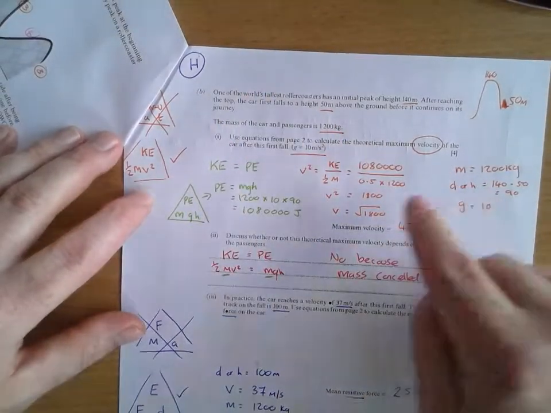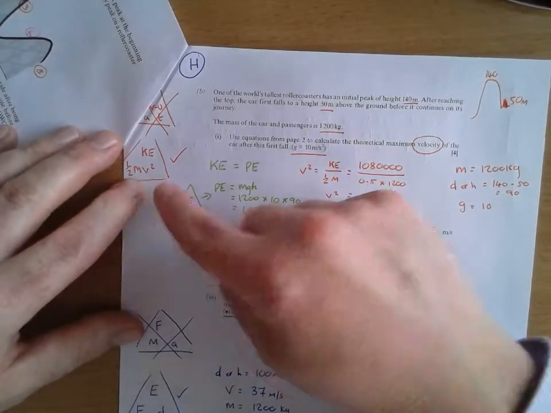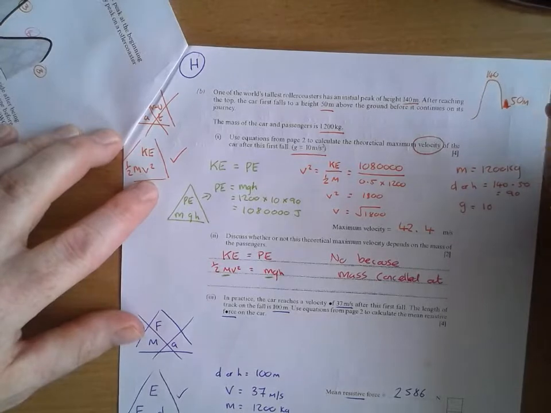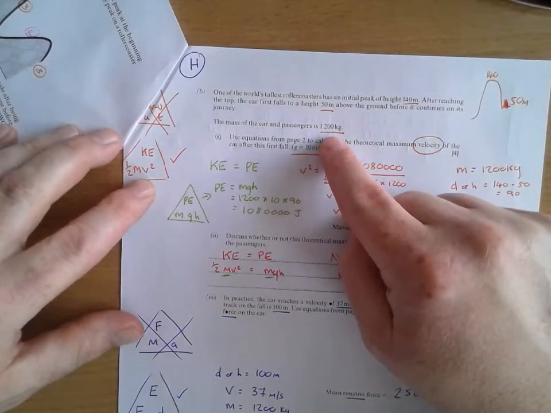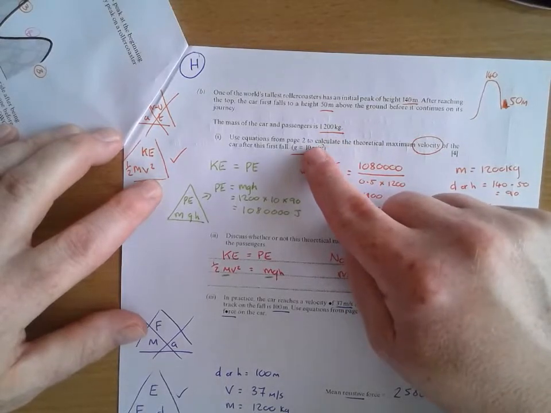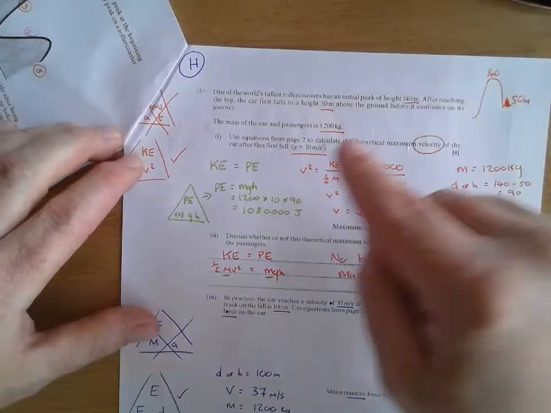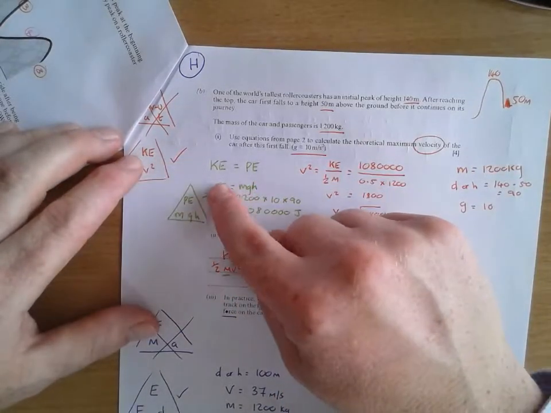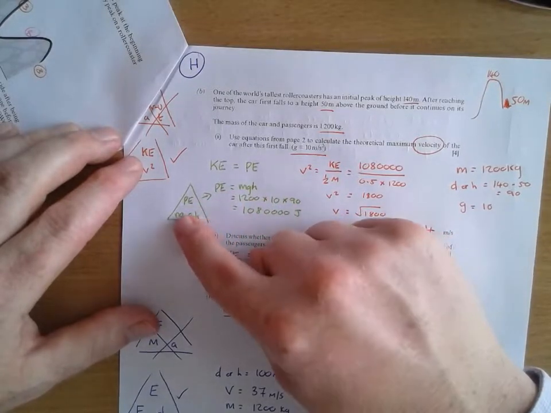The other one I've got with a v is kinetic energy equals half mass times velocity squared. Now that looks good because I've got a mass. We want the velocity, it's just kinetic energy I haven't got. Well, because I know kinetic energy is equal to potential energy, I can use potential energy, mgh.